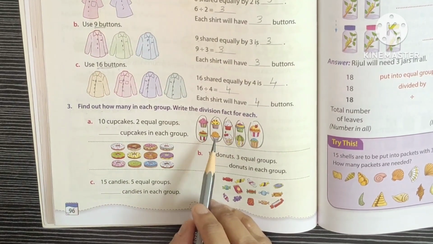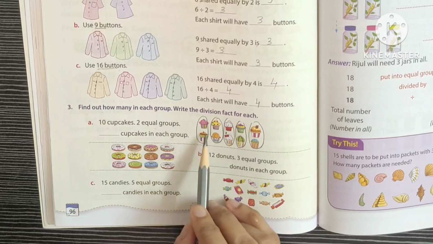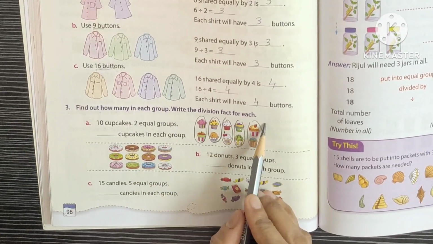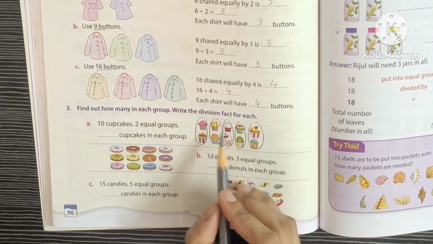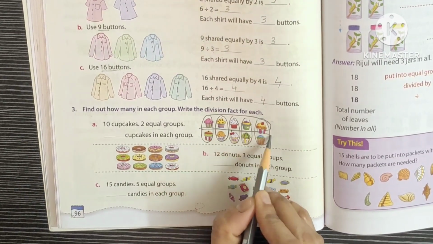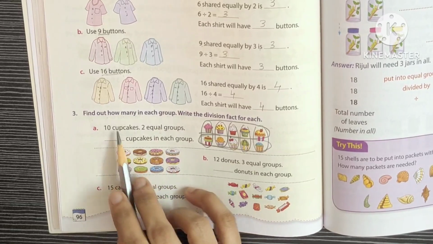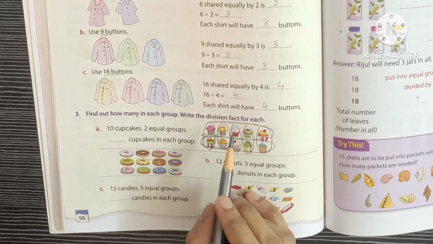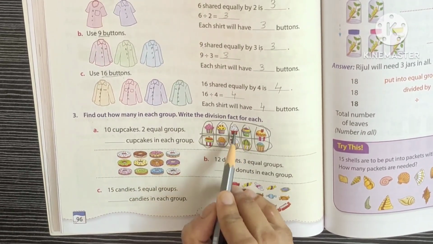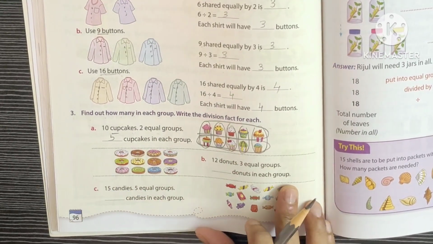For 2 equal groups. Sorry, we have to make 2 equal groups. 1, 2, 3, 4, 5. This is 1. This is 1. So 10 cupcakes, 2 equal groups. This is one group. 1, 2, 3, 4, 5. So 5 cupcakes in each group.